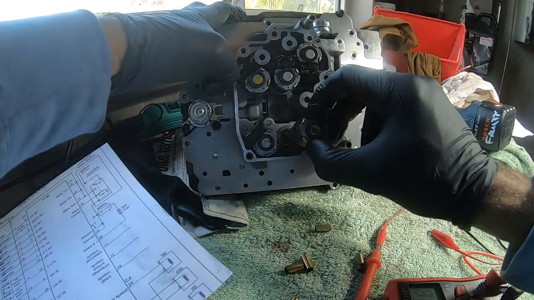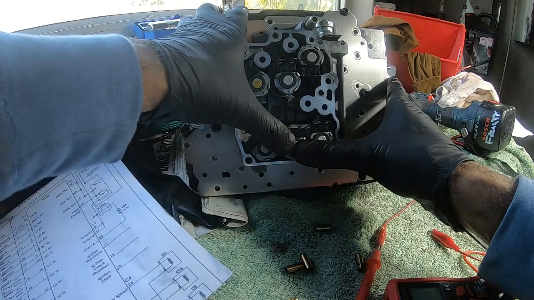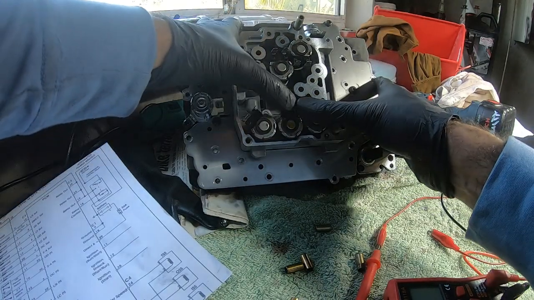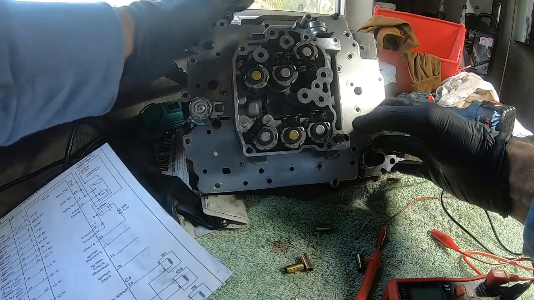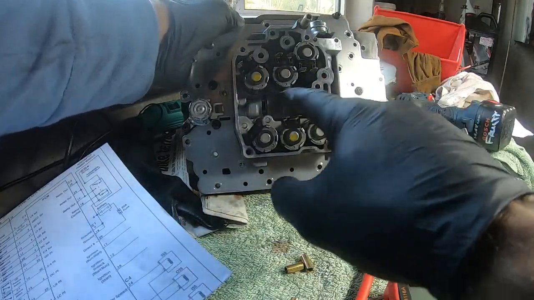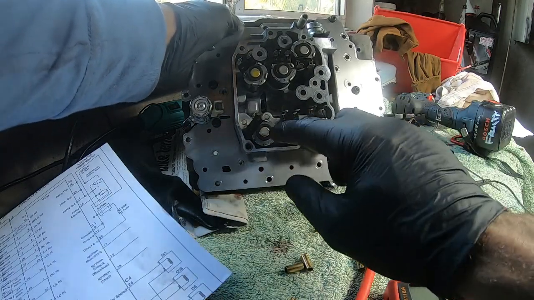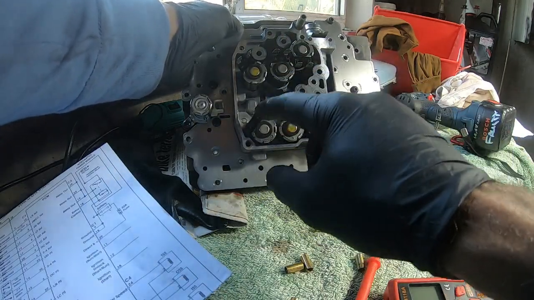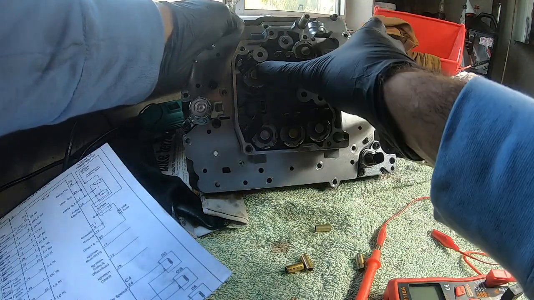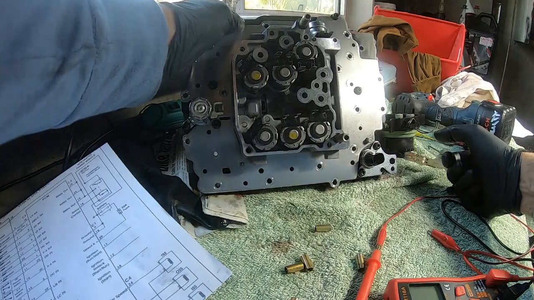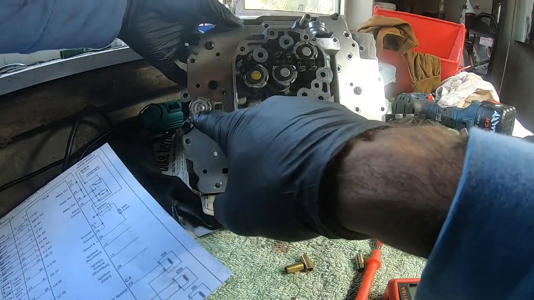So I already cleaned it, so I'm just going to put it back. I've already cleaned all these solenoids. Once you put it back, just make sure that you align it to the same position in which you took it off. These ones are fairly easy to put back because they're on a straight line. But these two are at a different angle. This one is at a slightly more inclined level than this one. So just be careful about how you position them. So 1, 2, 3, 4, 5, 6. These 6 solenoids plus this one.